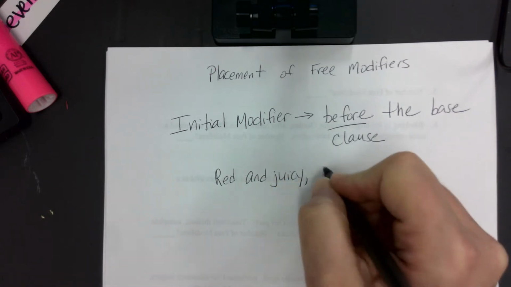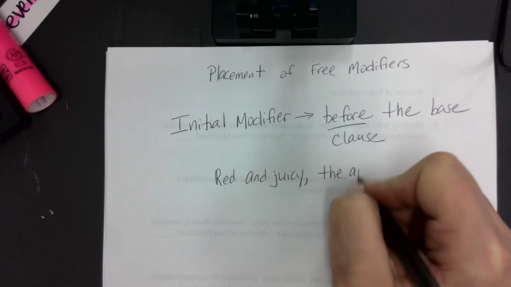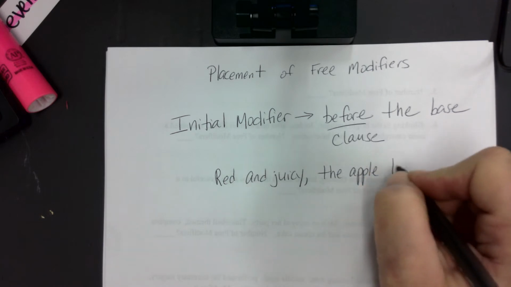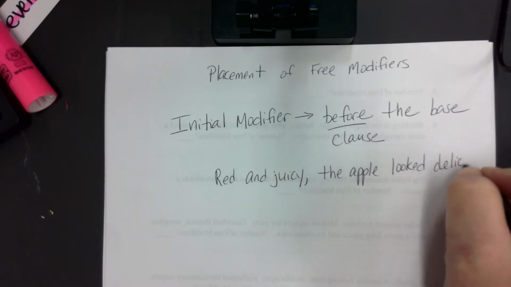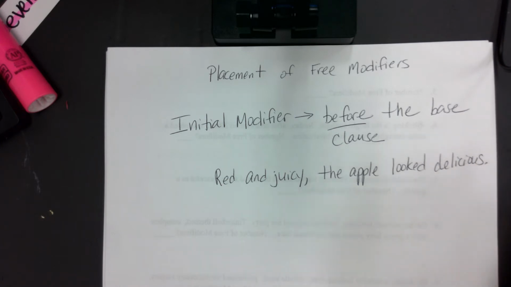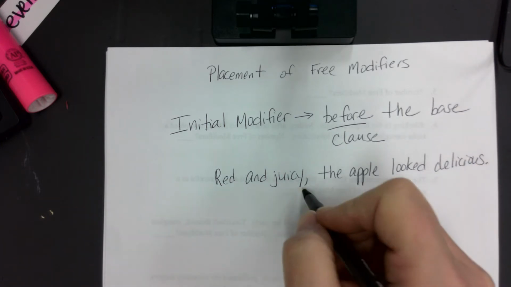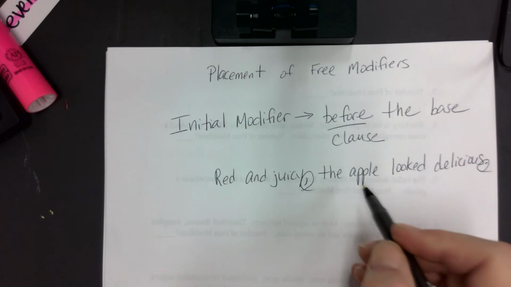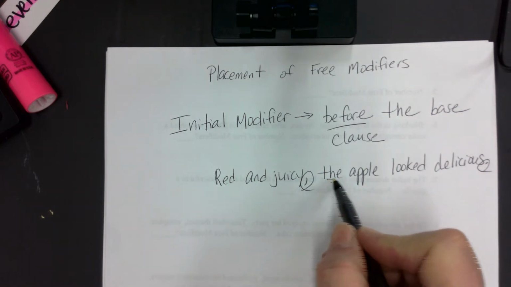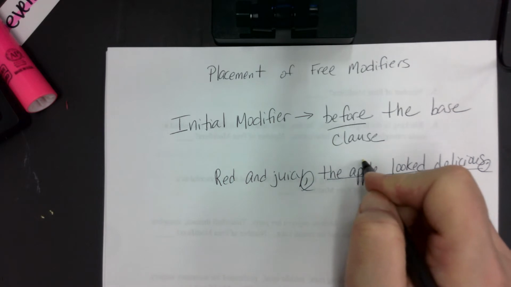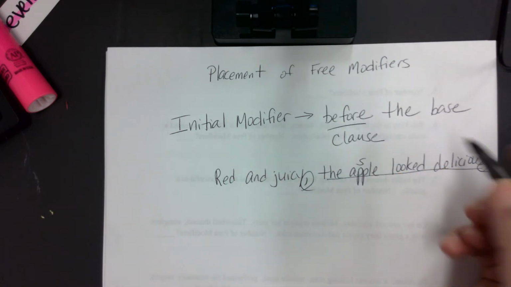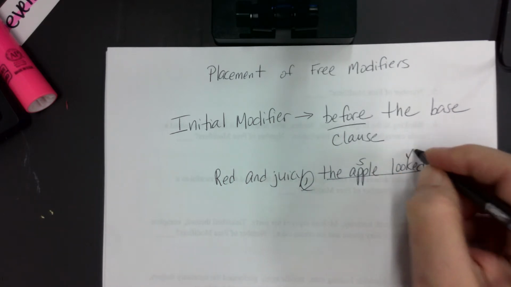Red and juicy, the apple looked delicious. Okay, so our base clause, let's circle the punctuation, our base clause is the apple looked delicious. Our subject would be apple, our verb would be looked.